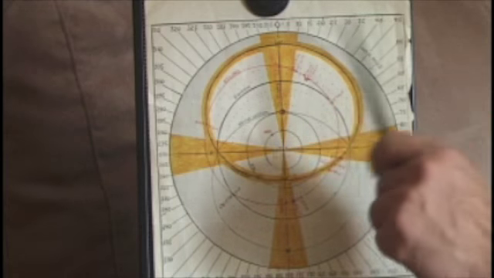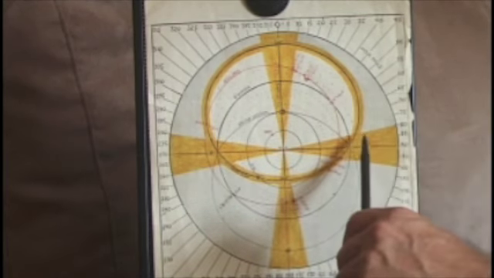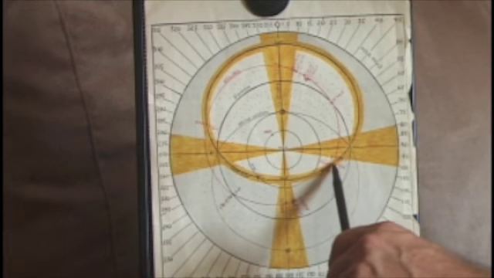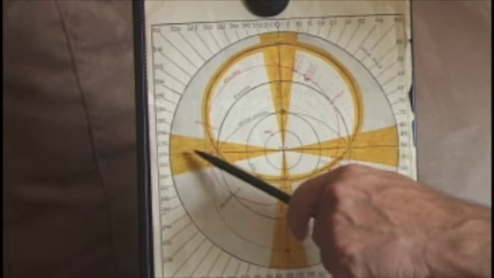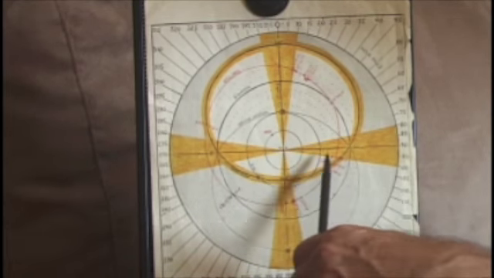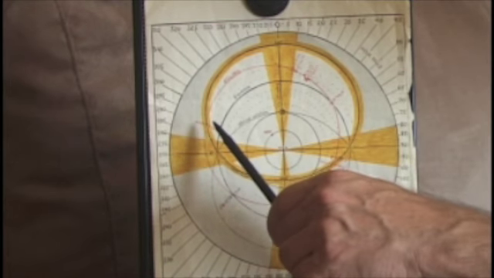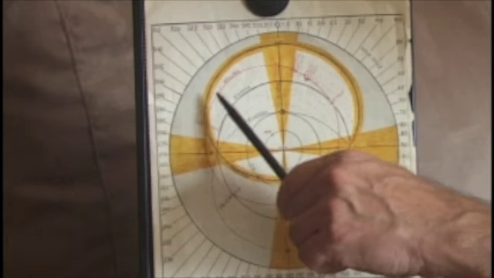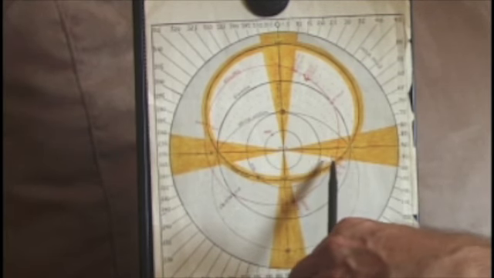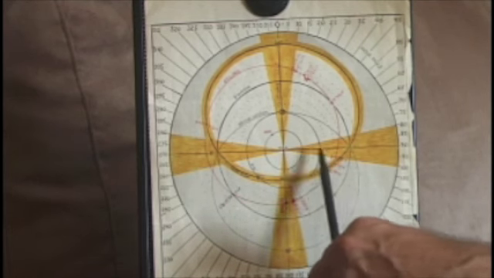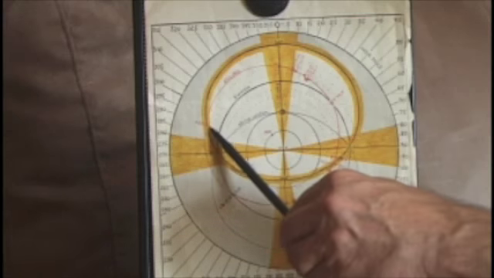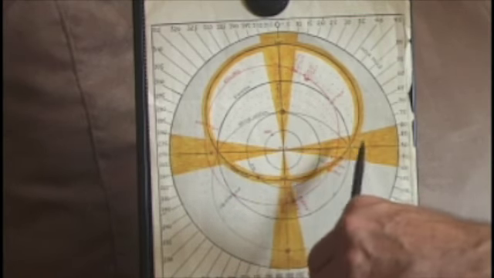We also get where the ecliptic crosses the horizon down here in the east. Here's the east over here, right? We have the ascendant and descendant. Here's the ascendant, where the ecliptic crosses the horizon, and the descendant, where the ecliptic crosses the horizon. These are nodes. Any place that two great circles cross is a node.